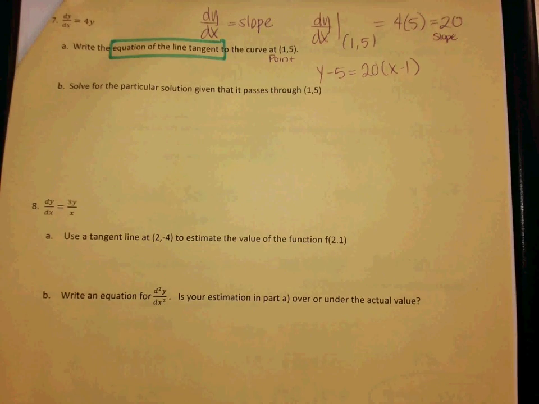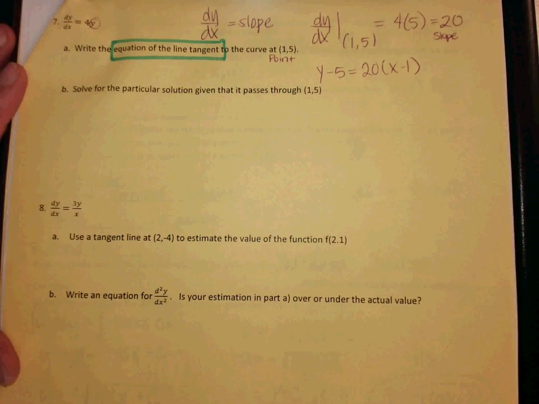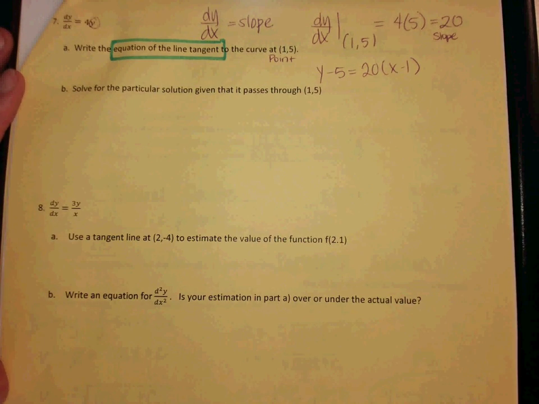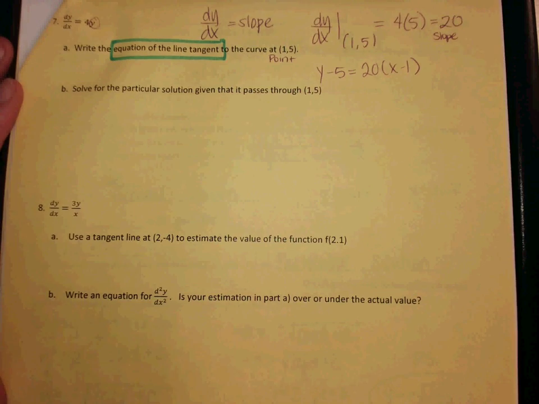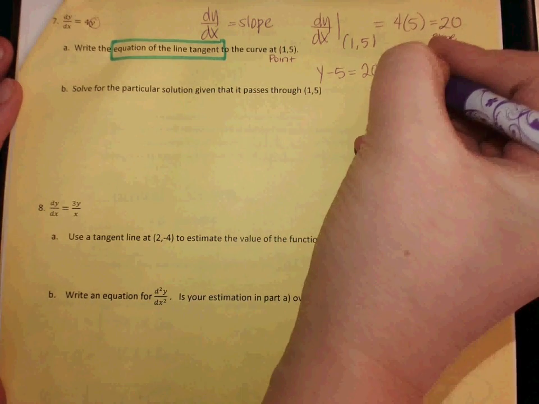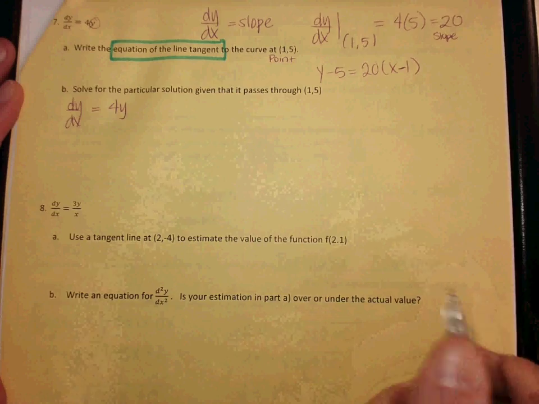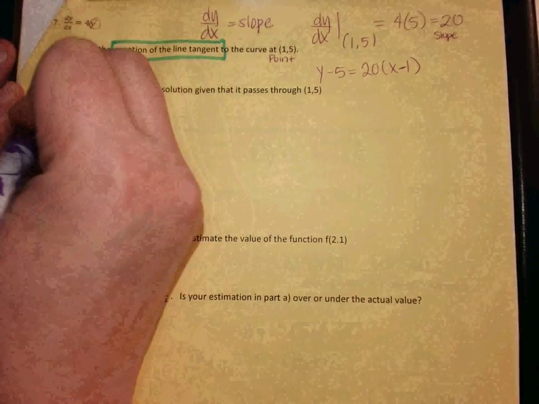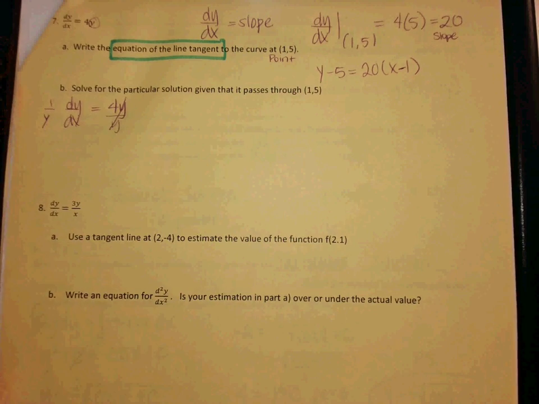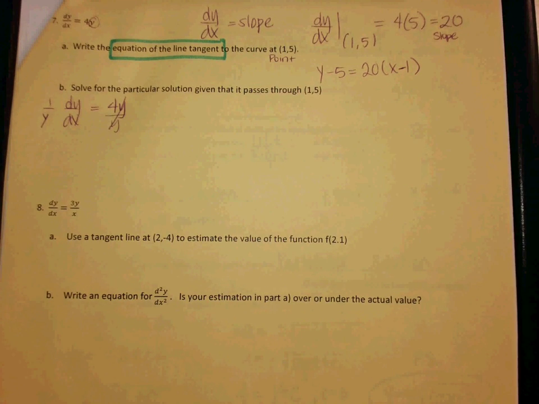Part B, solve for the particular solution given that it passes through 1, 5. Okay, first question, what needs to move when I separate? Jonathan, put it up. Okay, the y, very good. Now, if the y is on the top, where will it be when I cross it over to the other side? Is that x times 1 or x minus 1? That's x minus 1. Okay? So if I have dy dx equals 4y, I'm going to need to divide by y to cross it out. And then technically, do I need to move the 4? Does 4 have an x or a y? No, I'm moving the y, but I'm going to leave the 4 right there.